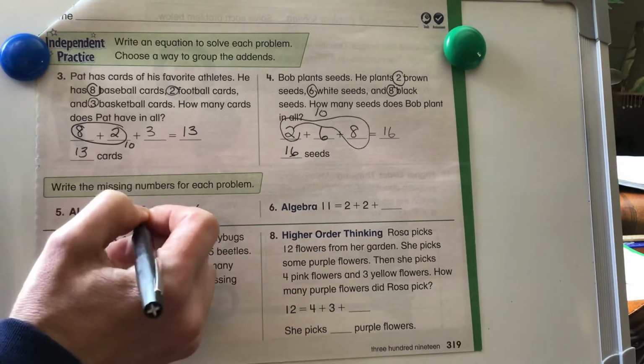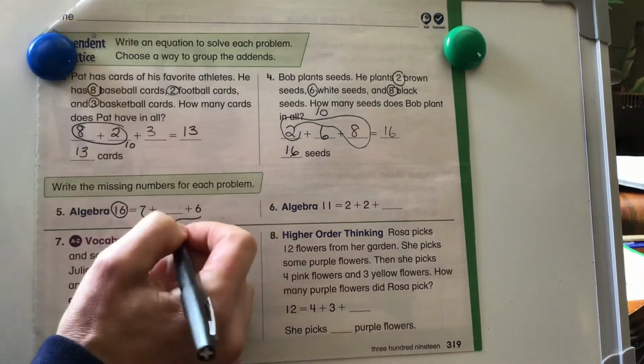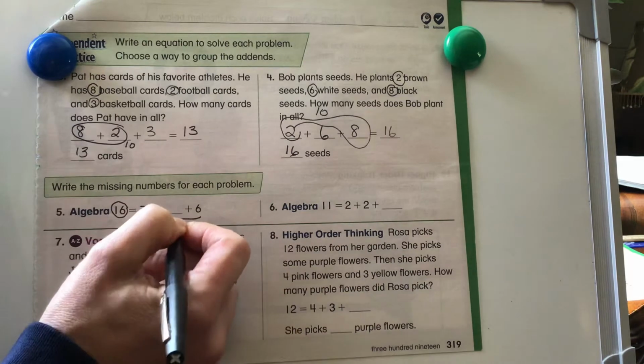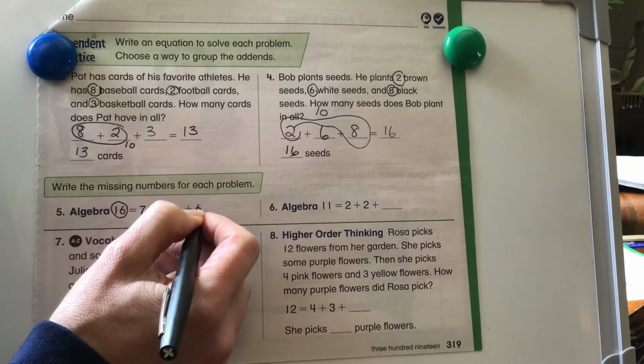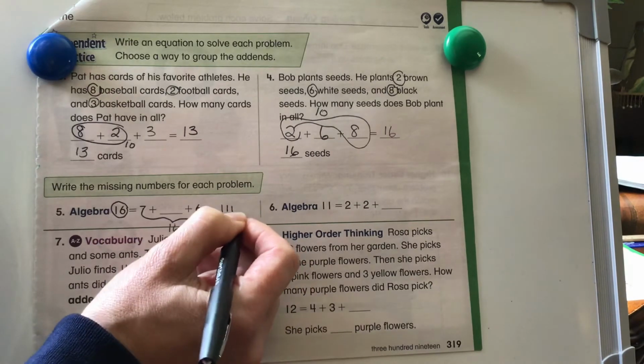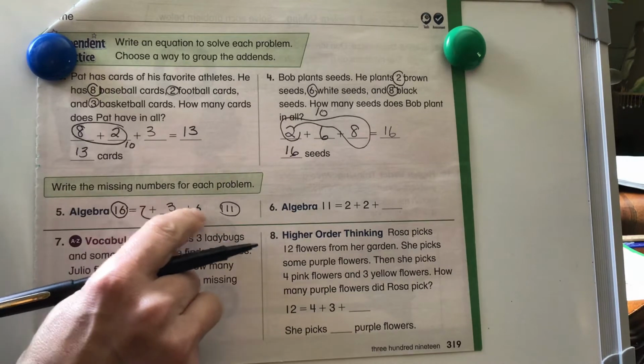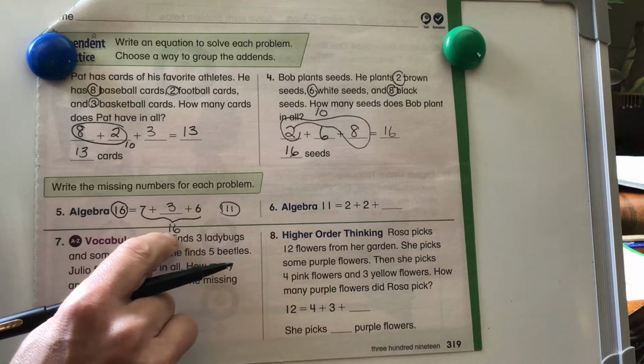16 is on one side. So we know that all three of these add-ins, when they're added up together, also need to equal 16. So I know that 7 plus 6 is 13, 14, 15, 16. If I add 3 more, I know that 7 plus 3 is 10, and 10 plus 6 is 16. So I can add up.